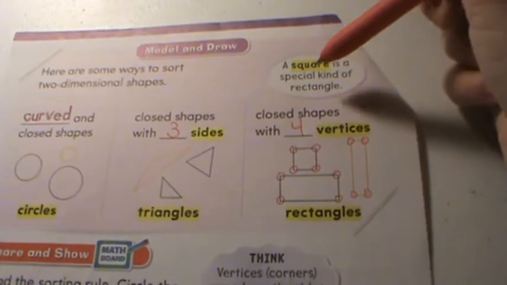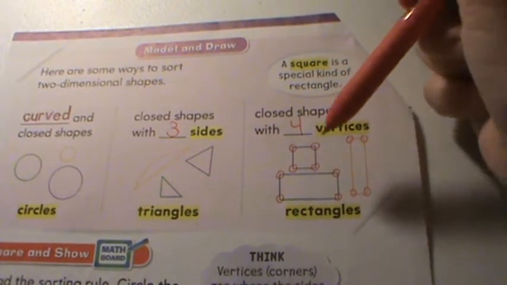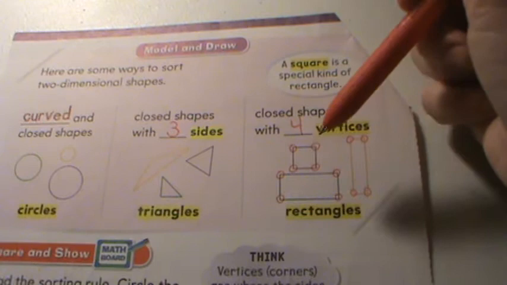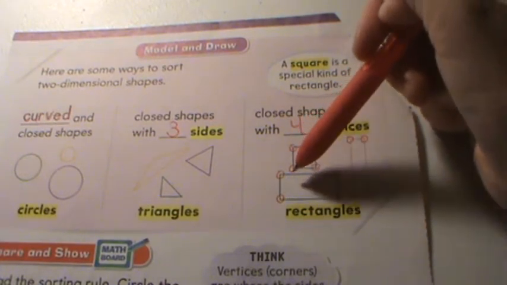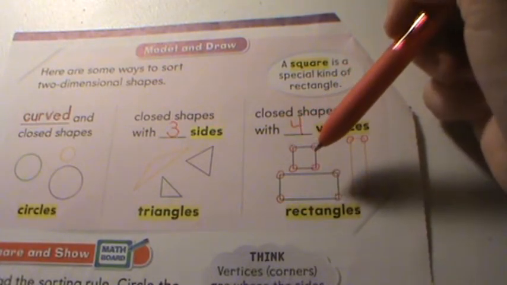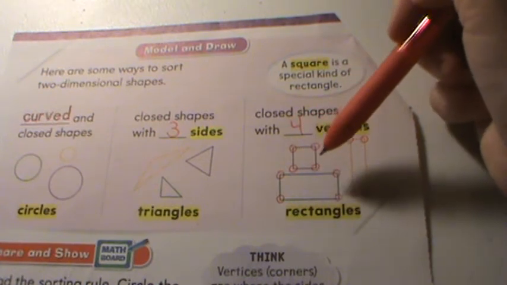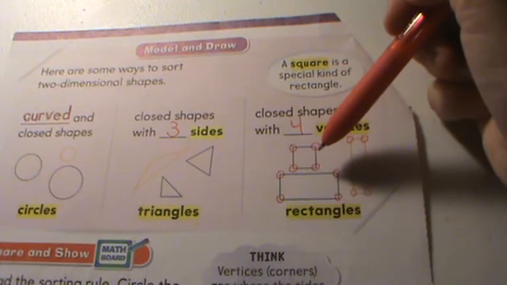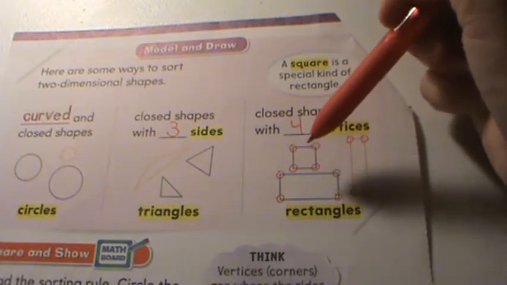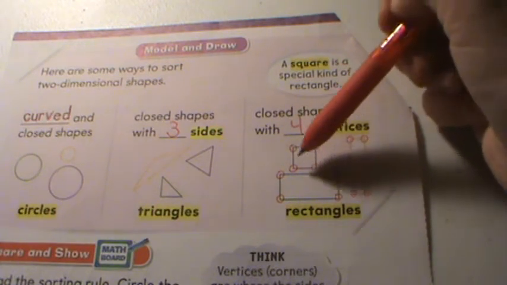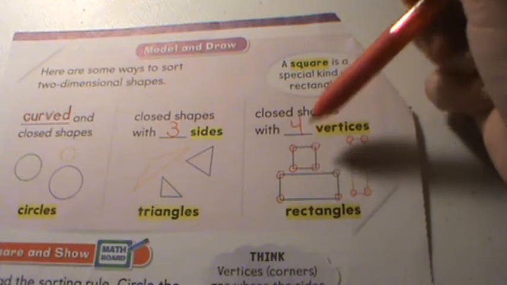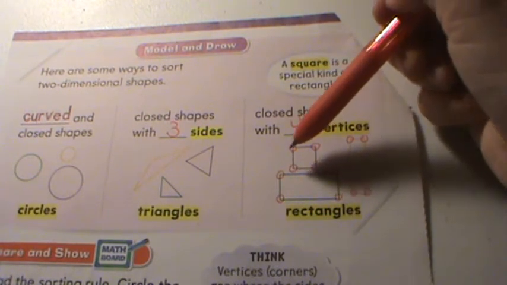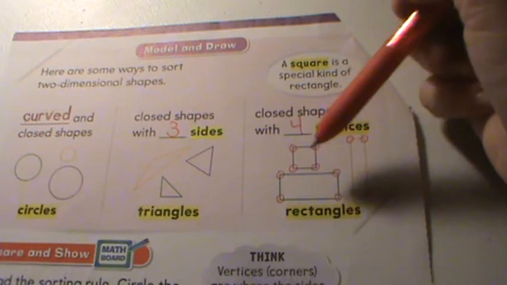So up here, that's where it's explaining that a square is a special kind of rectangle. It is a rectangle because it has 4 sides and it has 4 vertices that are all right angles. But it has one more special detail making it a square, and that is that all 4 sides are equal.